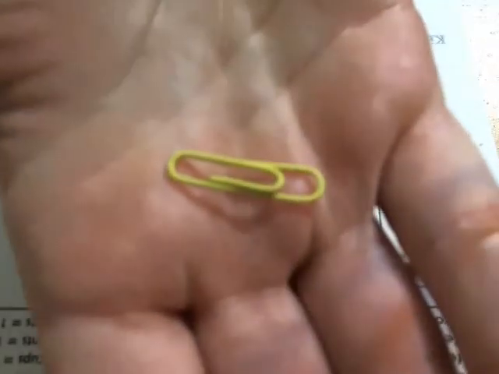A gram is the mass of a small paper clip. So if I held one paper clip in my hand, that would be approximately a gram. And a kilogram is the mass of a textbook. So if I was holding my math textbook in my hand, not my workbook, my textbook, that's going to be close to a kilogram.